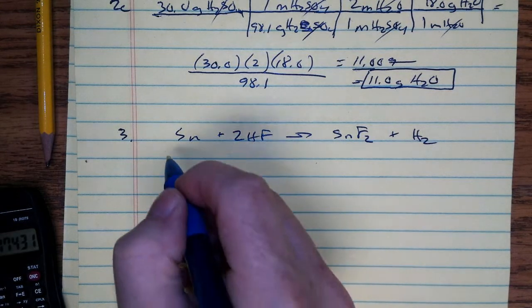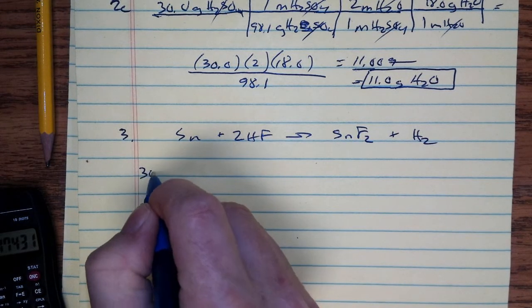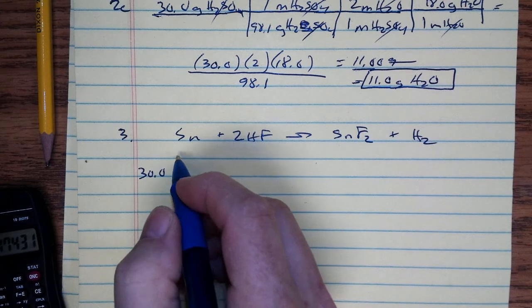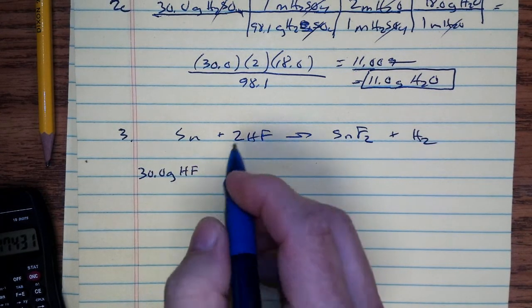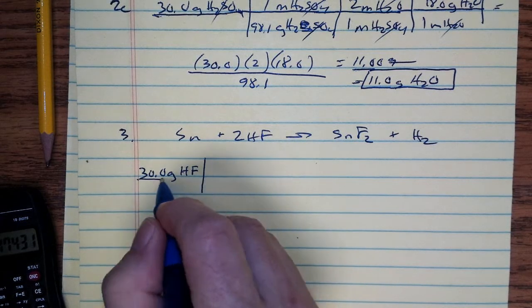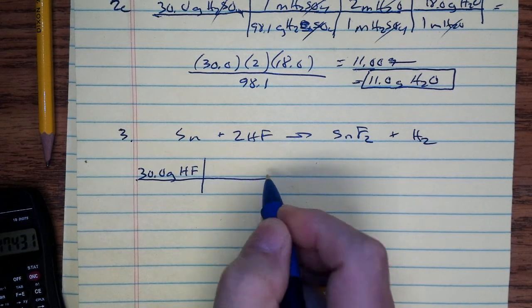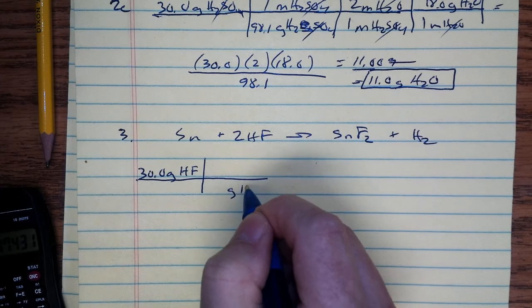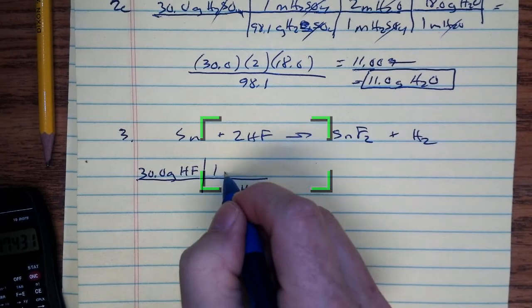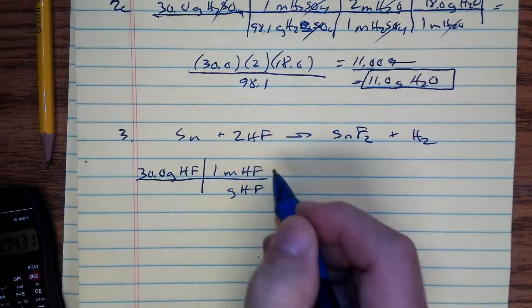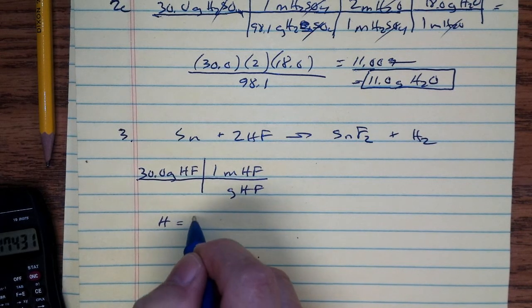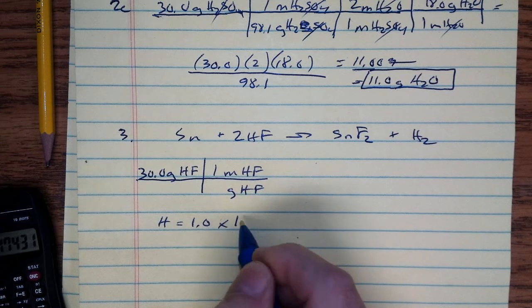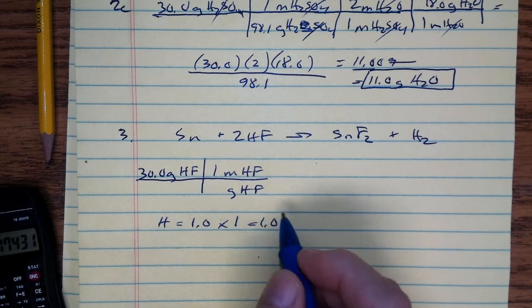Okay, and now we want to do this mass problem. I'm going to start out with 30.0 grams of hydrogen fluoride. So we're going to have grams of HF on the bottom equal to 1 mole of HF. Hydrogen is equal to 1.0 times 1 equals 1.0.